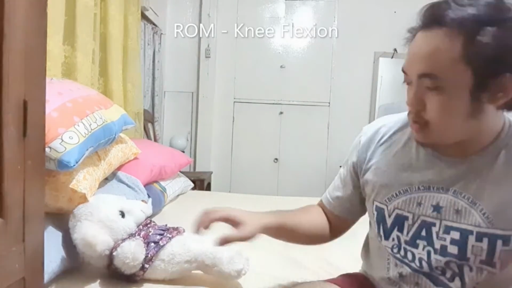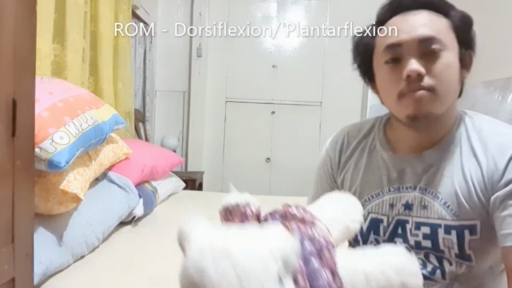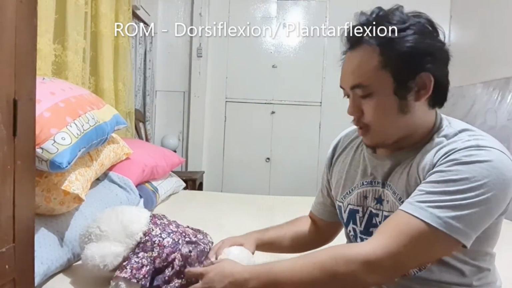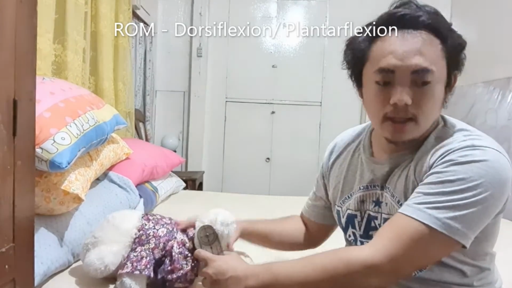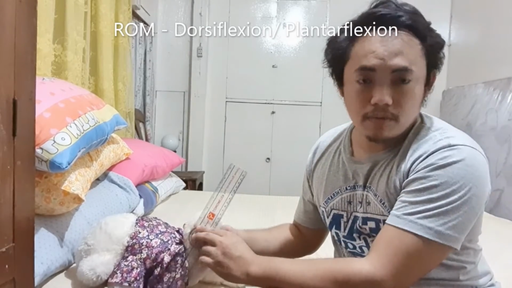Let's move on to the ankle. Next, we move on to range of motion of the ankle, which is the dorsiflexion and the plantarflexion. For the position of the patient, ask the patient to be in prone, or lie on her belly. The action here is to let the knee be flexed first and stabilize it like that. When you do the dorsiflexion, the positioning of the goniometer is: the stationary arm is aligned with the fibular head, and the fulcrum is at the lateral malleolus.